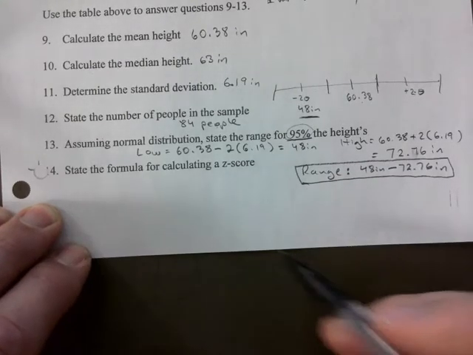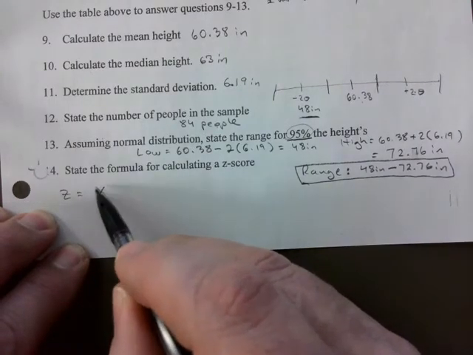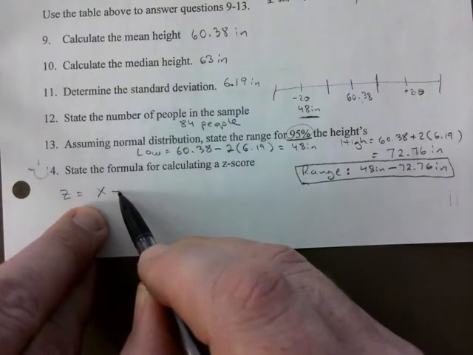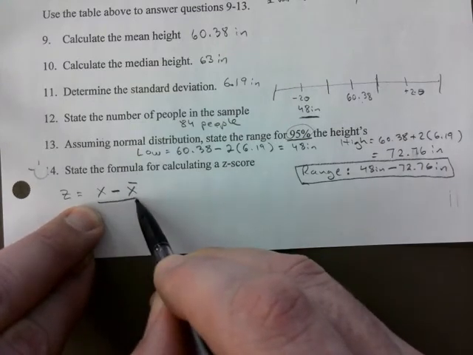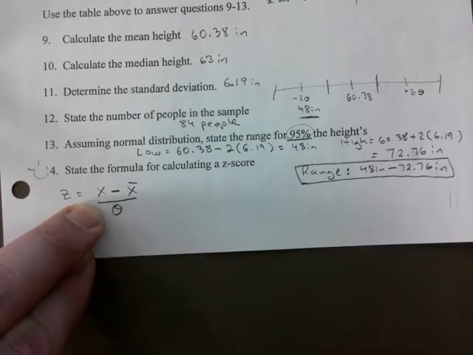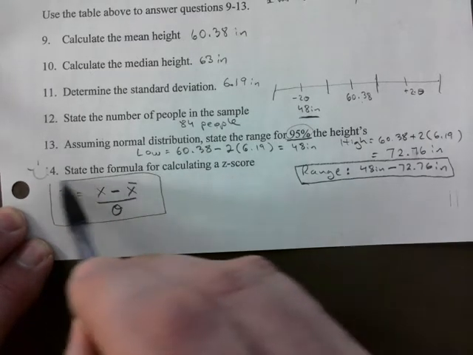State the formula for calculating the z-score. That one you should know. You take your actual data point you're interested in finding the z-score for. You subtract the mean and you divide it by the standard deviation. Make sure this is on your study sheet.